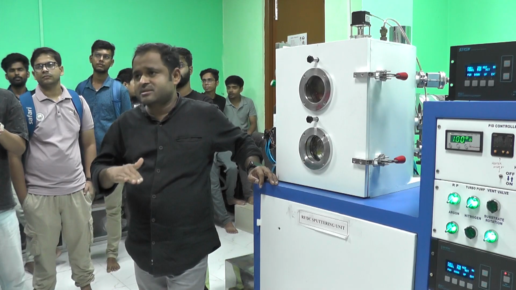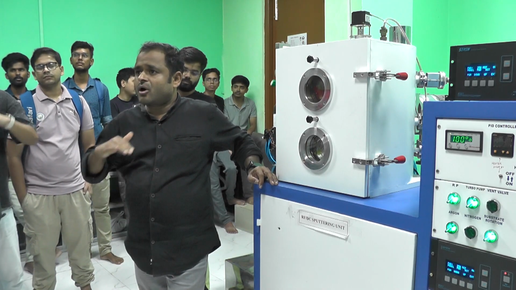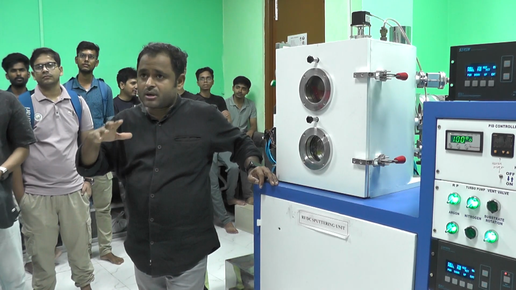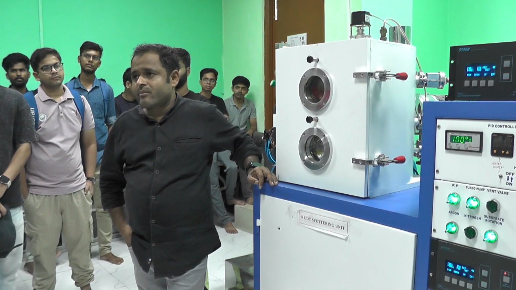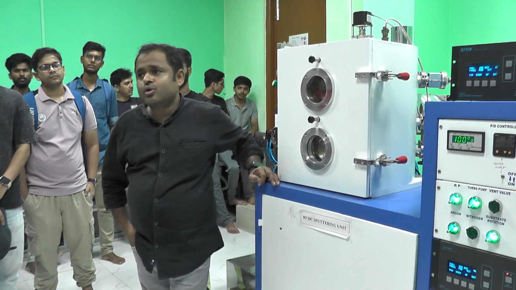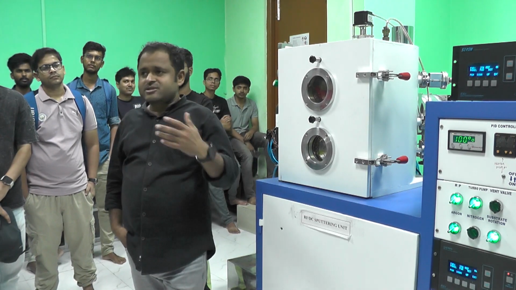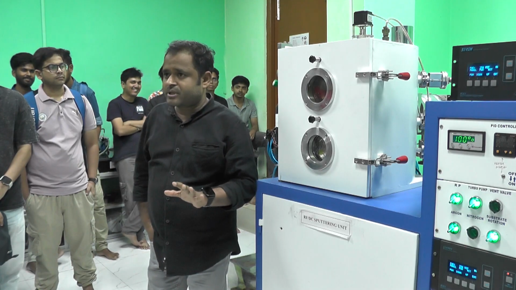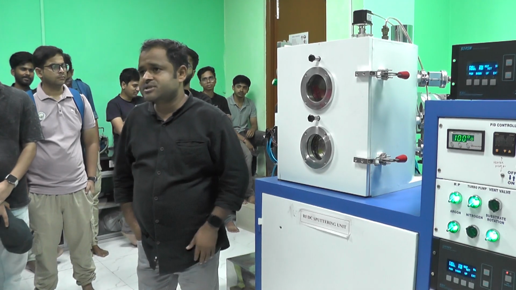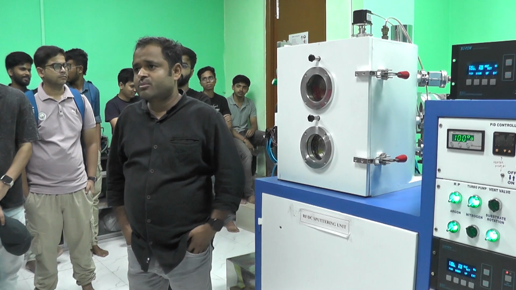We have optimized almost all targets. Will every target be the same? No. For GST it is different, for other materials it is different. For different materials, you have to do optimization.